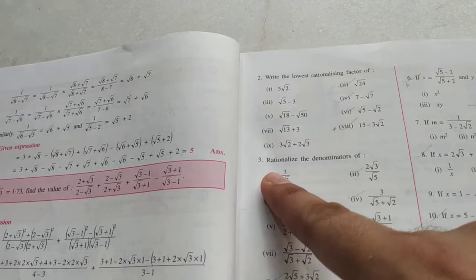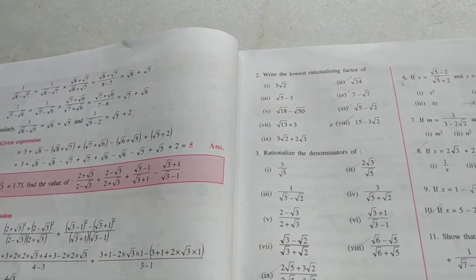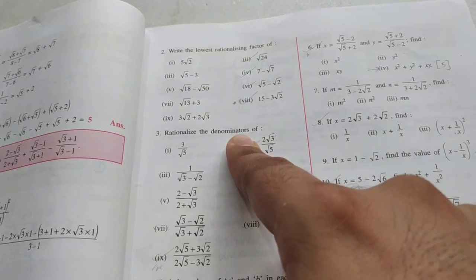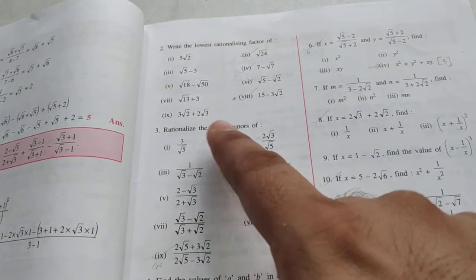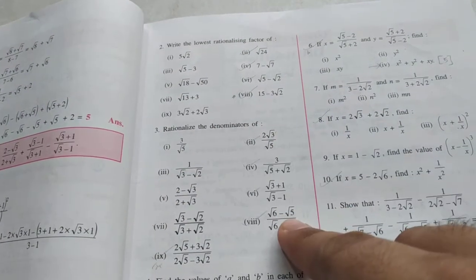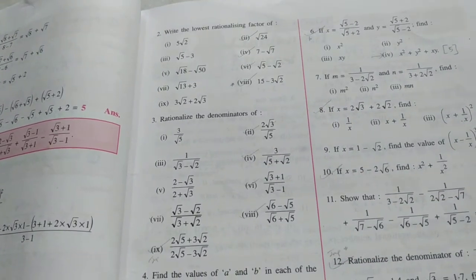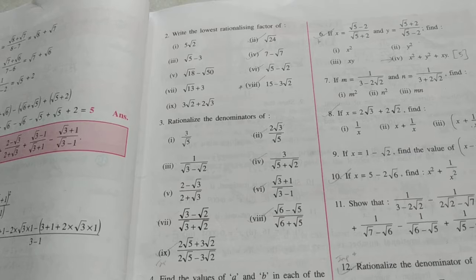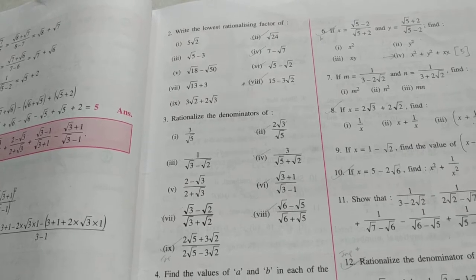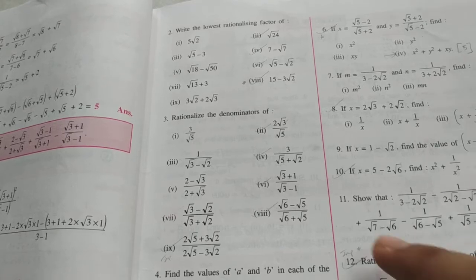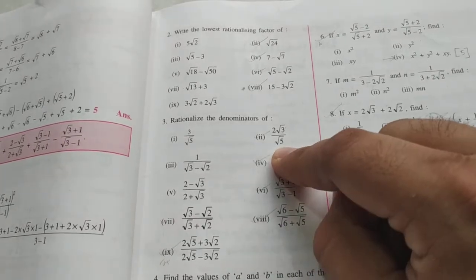Now we start with the important sums of this chapter. Rationalize the denominators. Here in the fractions we see that we have root signs in the denominator. But in any sum, we should never keep the root signs in the denominator. That's not the standard form of writing math. We must rationalize the denominator.